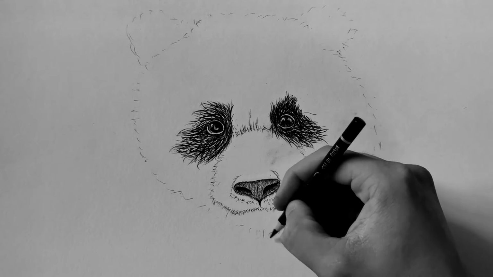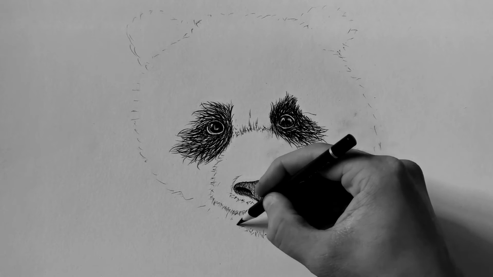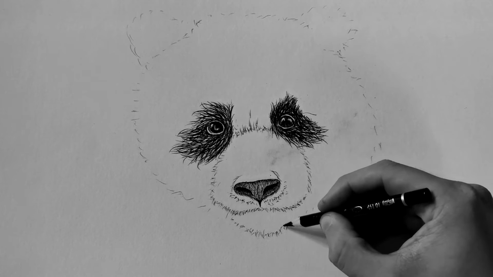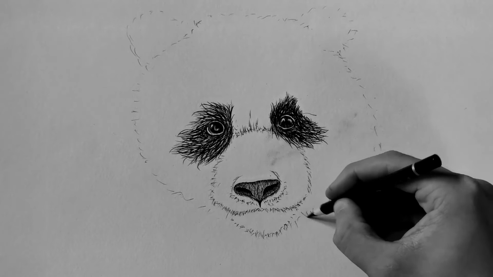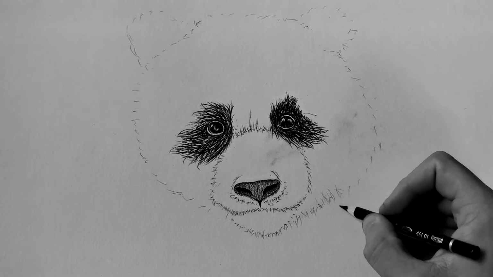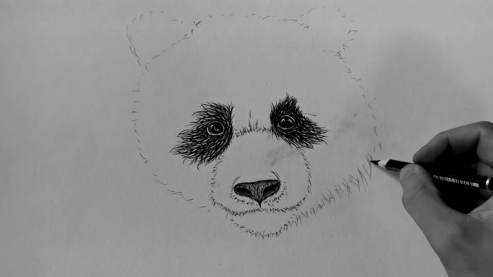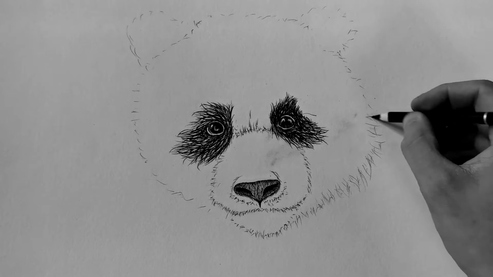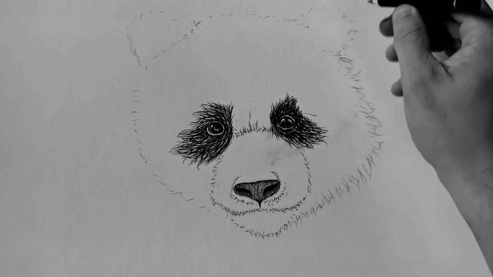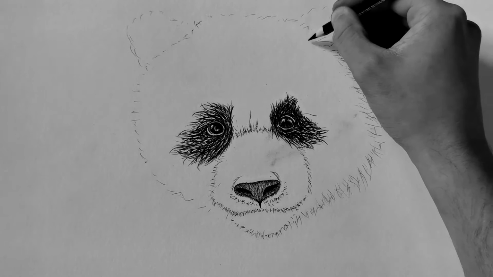Now the lower part. This is going to be really tricky. You really need to get it proportional. So the outline is really essential. The outline is everything here. Here the fur is going to continue, and right now I'm just going all around the sketch. On the camera I'm already at 20 minutes. The ears I will not touch right now.